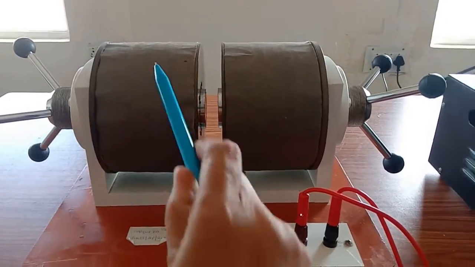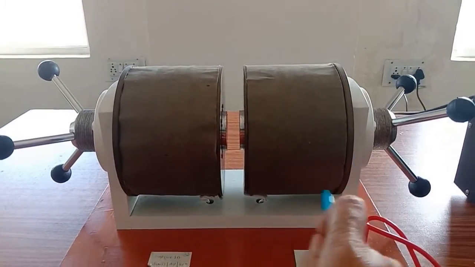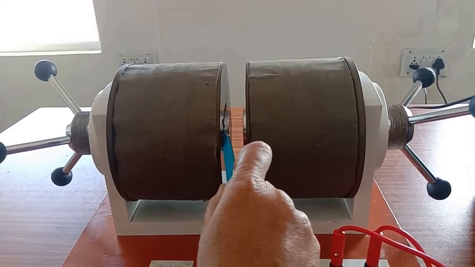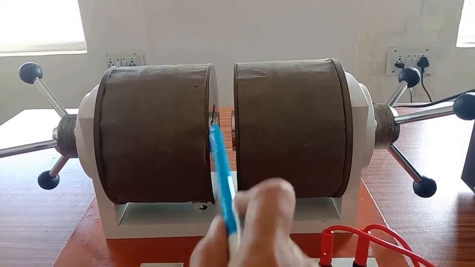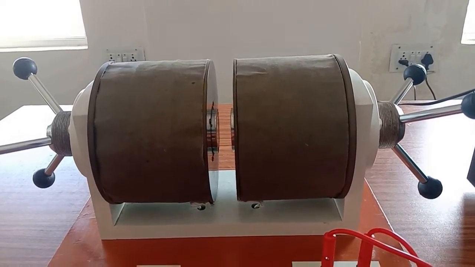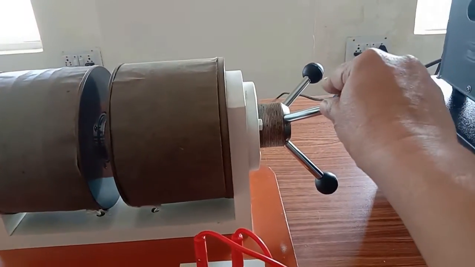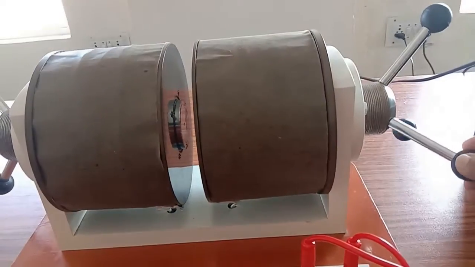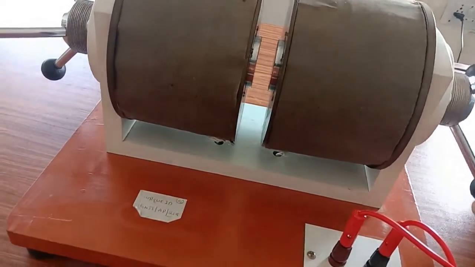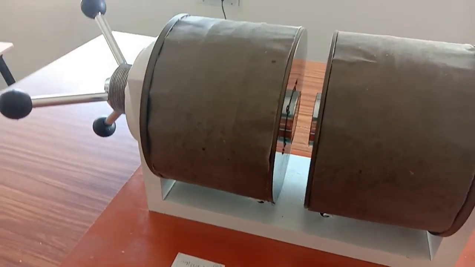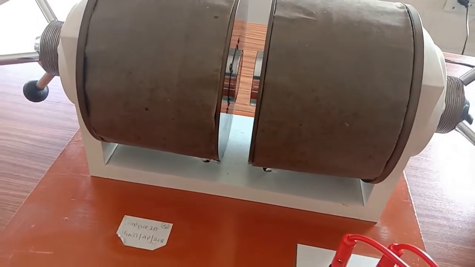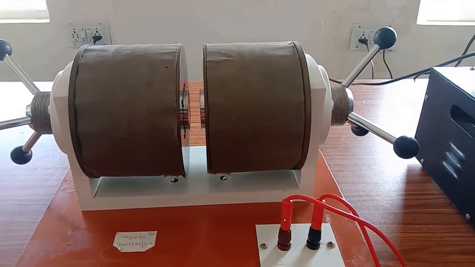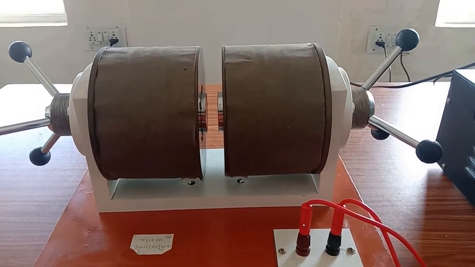And this one is an electromagnet. What you see here, this total setup is the electromagnet. And you can see the two pole pieces inside. These two are the pole pieces. One is north, one is south. And here you have the handle. Using this handle, suppose I rotate this handle, you can see the pole piece moving towards or away. In that way, you are either increasing the magnetic field or decreasing the magnetic field.